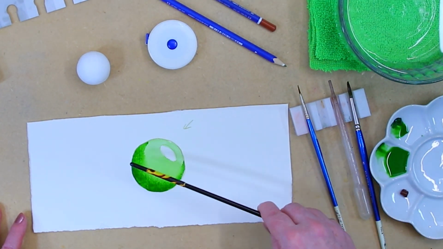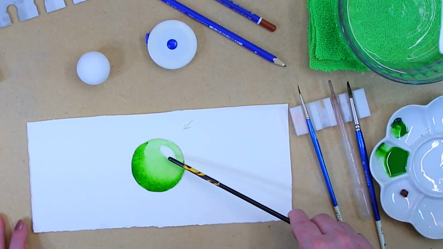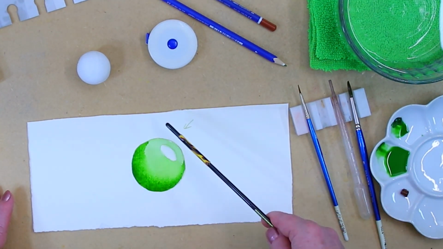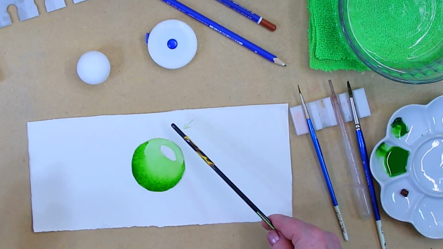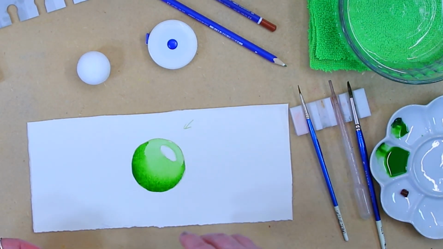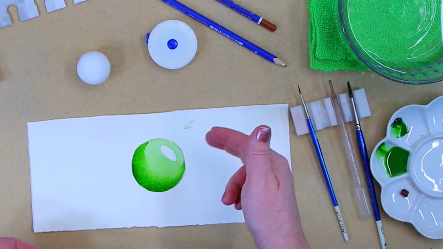So you can see, using just one color and 3 different values, we've given the viewer enough information to see that our form is rounded and to see which direction the light is coming from.